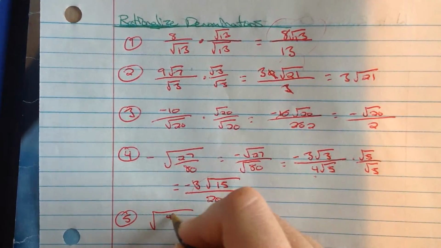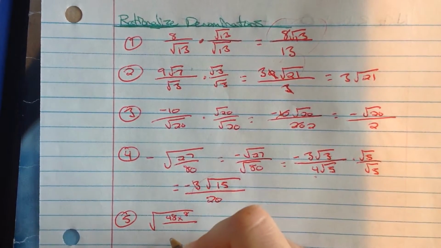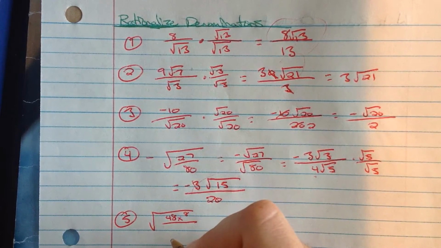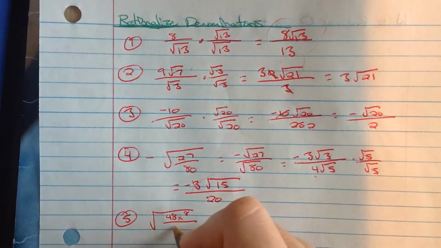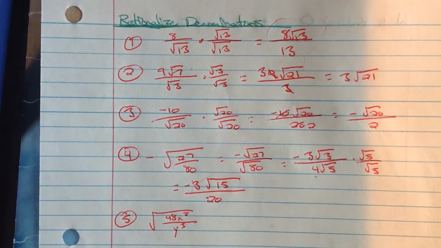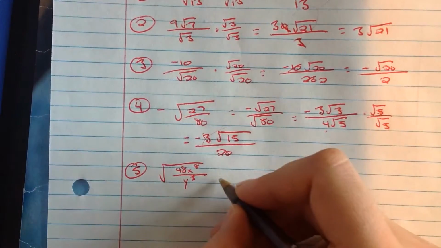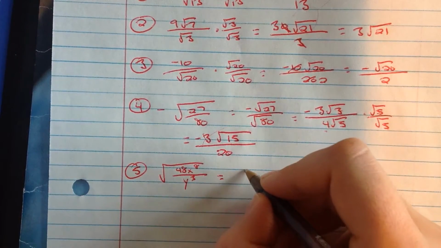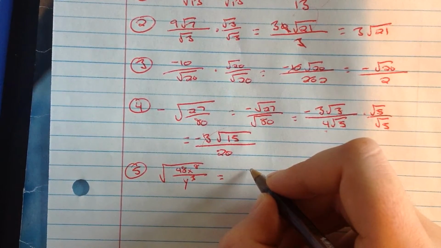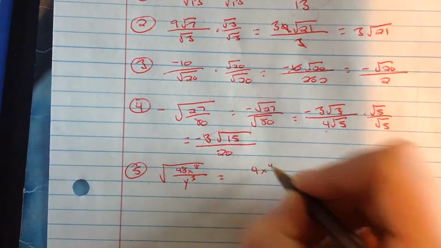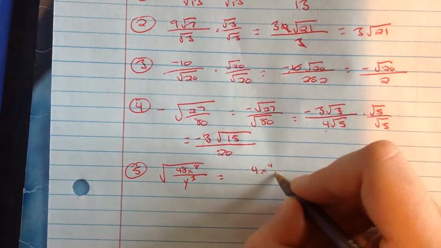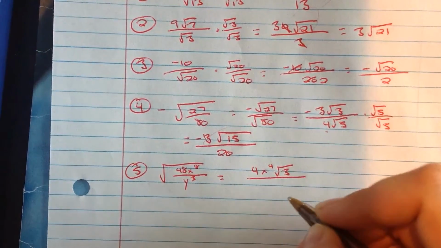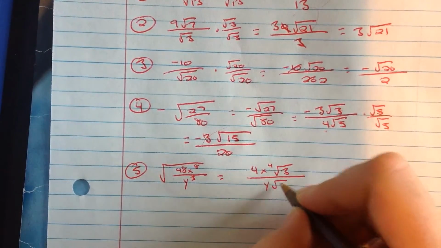Square root of 48x to the 8th all over y to the 6th. No, y to the 3rd. Sorry. So then, if I square root the top and the bottom, I get 4x to the 4th square root of 3 all over y square root of y.